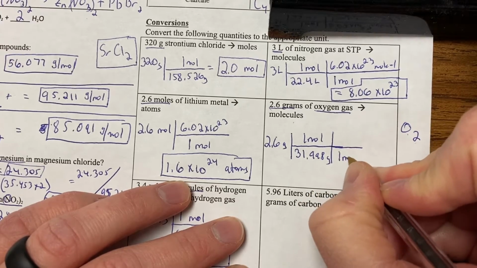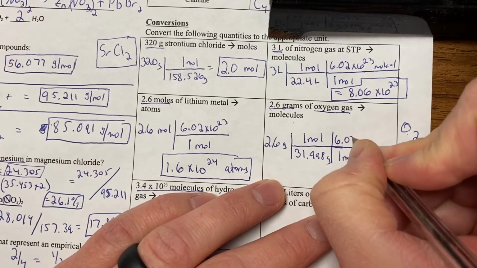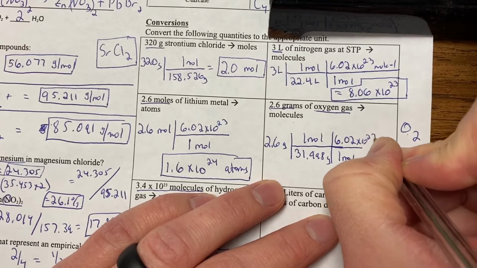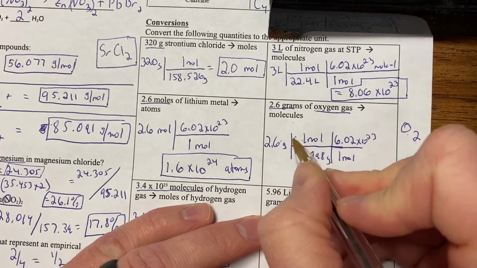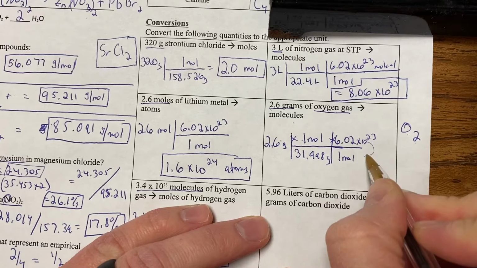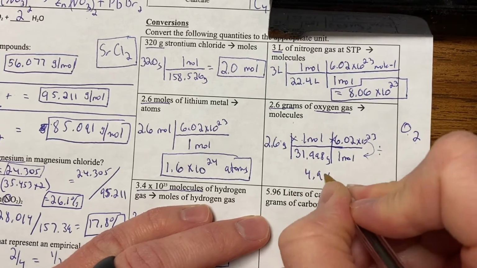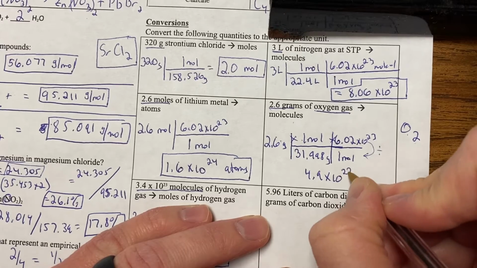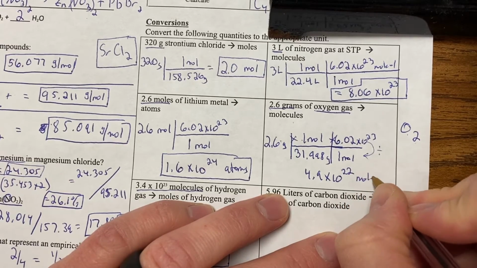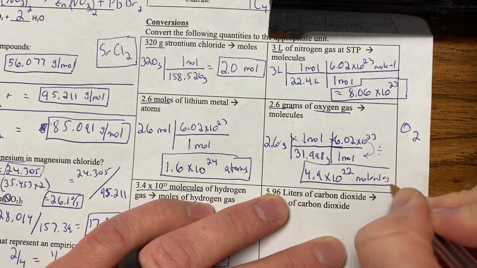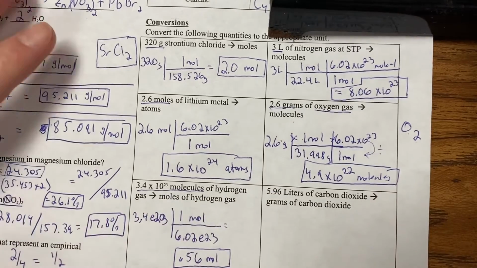For every 1 mole of the substance, there are 6.02 times 10 to the 23rd molecules. Again, multiply across the top, and then simply divide by the bottom. That gives us 4.9 times 10 to the 22nd molecules.